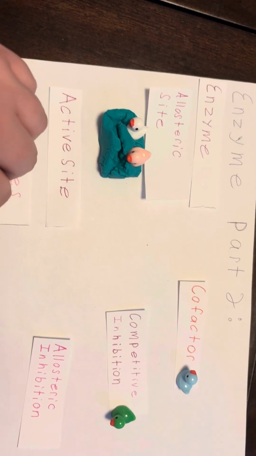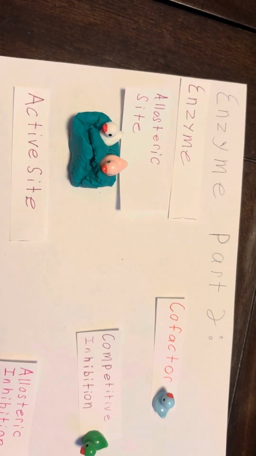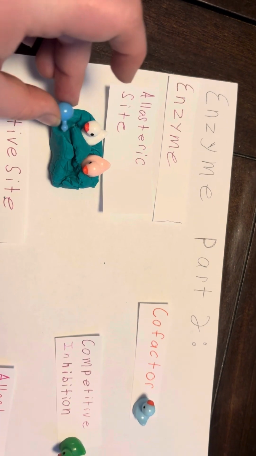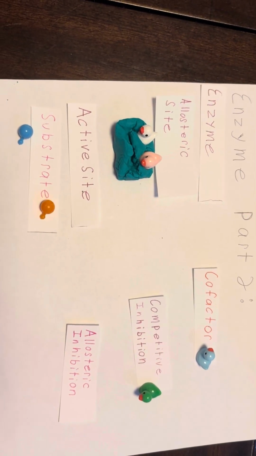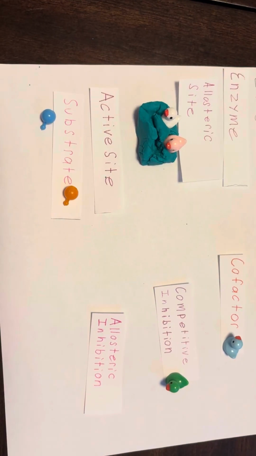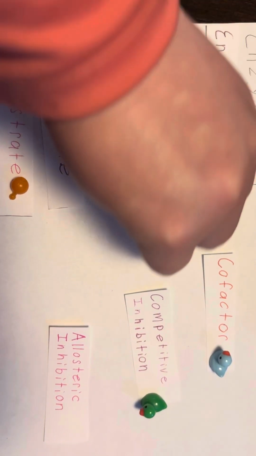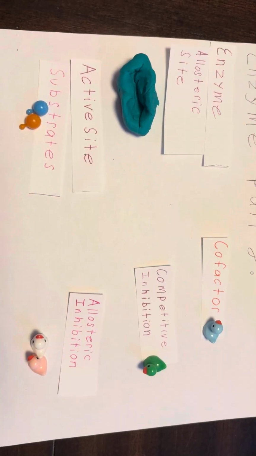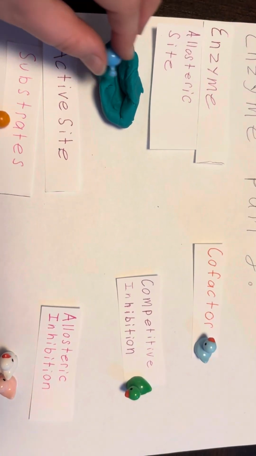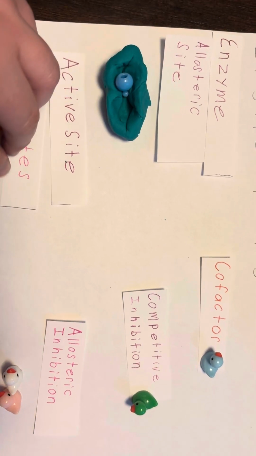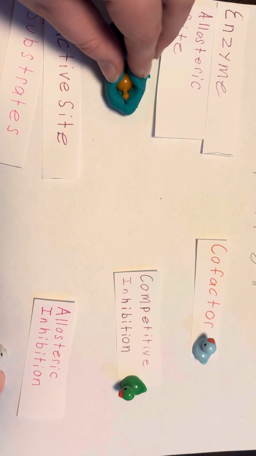When this occurs, it prevents the substrates from binding to the active site, thereby stopping the enzyme and the substrates from completing their reaction. Once the allosteric inhibitors leave the enzyme, it will return to its normal shape, allowing for the substrates to bind to the active site again and react.